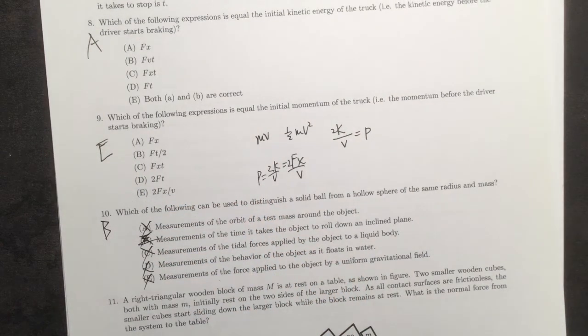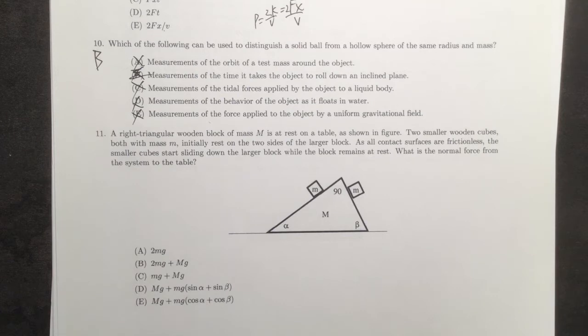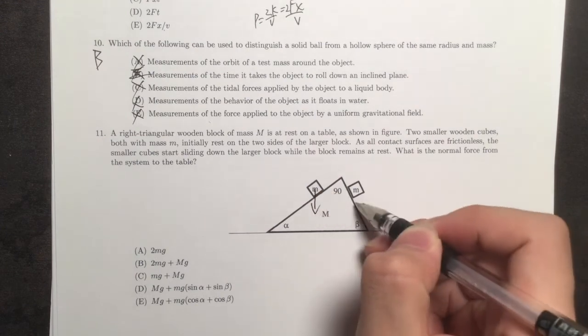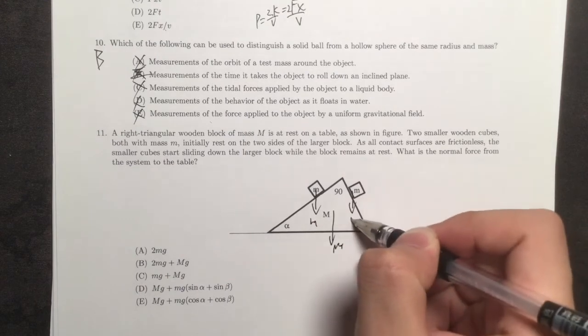Okay. In 11, a right triangular wooden block of mass m is rested on the table, as shown in the figure. Two small wooden cubes, both with mass m, initially rest at two sides of the larger block. As all contact surfaces are frictionless, the small cubes start sliding down the large block, while the block remains at rest. What is the normal force from the system to the table? From the system to the table. Okay, so let's write out our forces here. There are three forces: mg, mg, and mg.